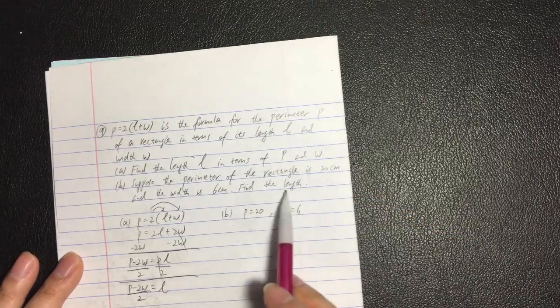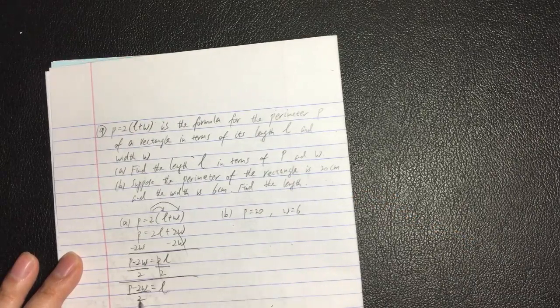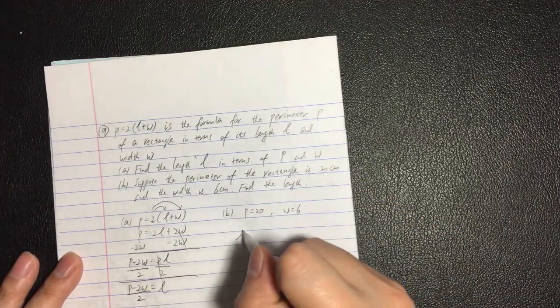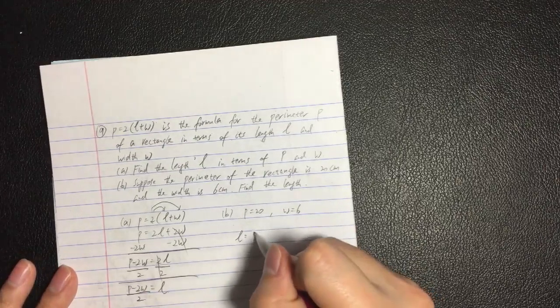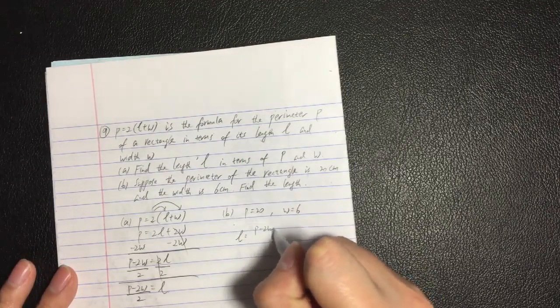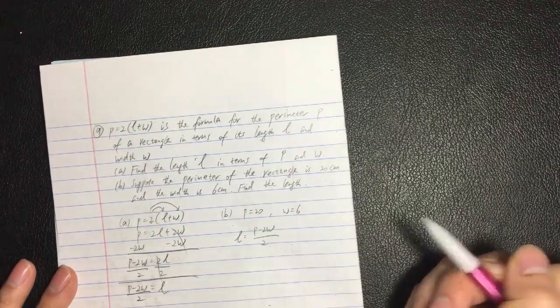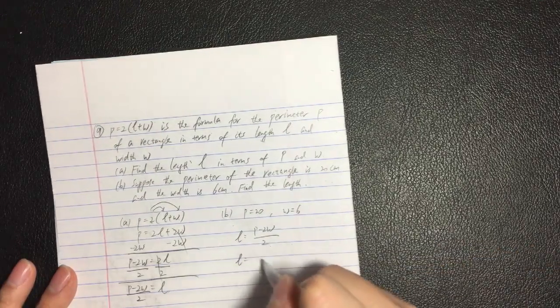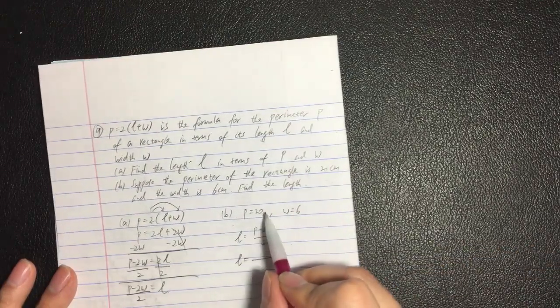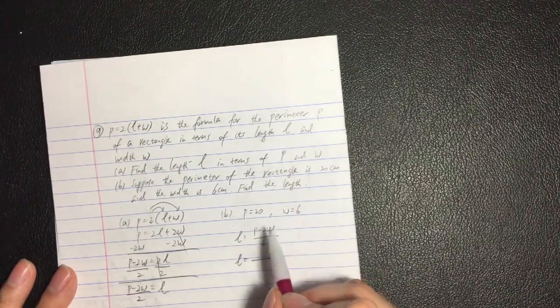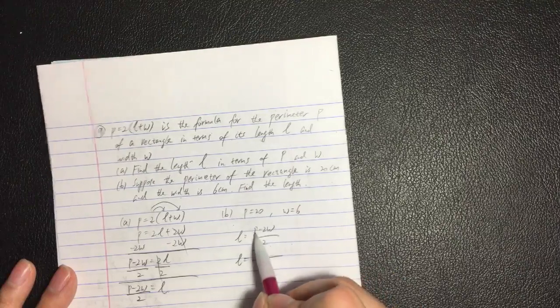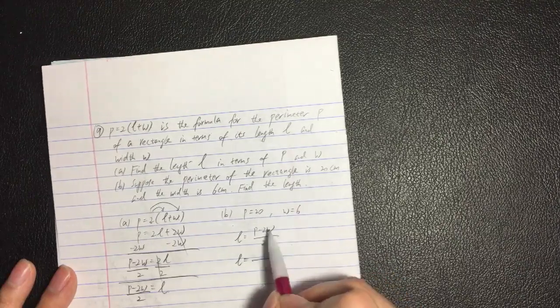We try to find the length, try to find L. So use part A. Part A says L equals P minus 2W over 2. We substitute 20 for P, 6 for W.